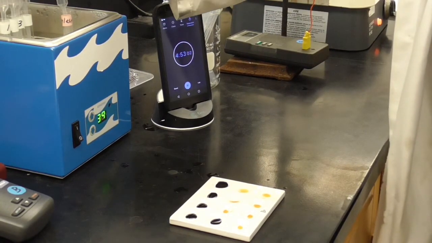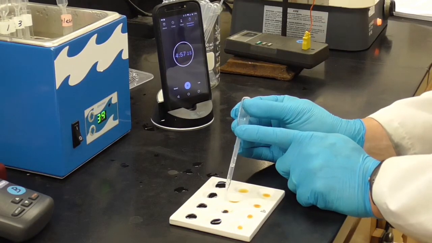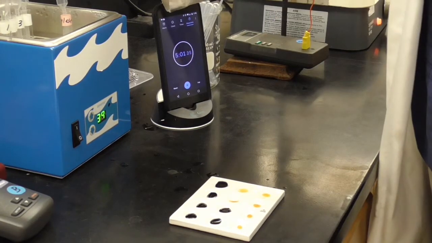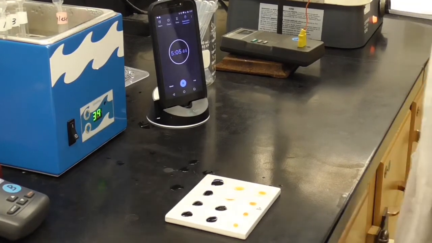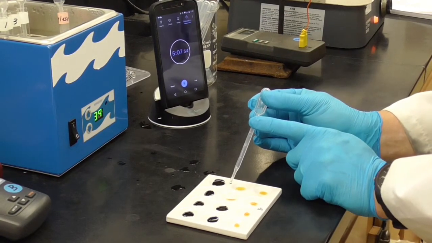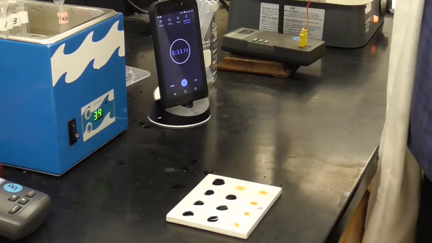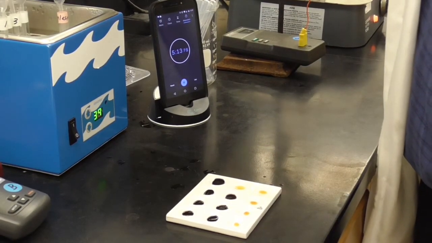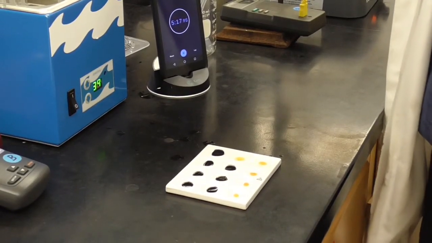Tube 2, where we put only 2 drops of the enzyme. 1, 2, 3, 4. Looks pretty dark. Tube 3, where we put 4 drops of the enzyme. 1, 2, 3, 4. It's not quite as dark, and I don't know if you can see that well on the camera, but it is a little bit different.